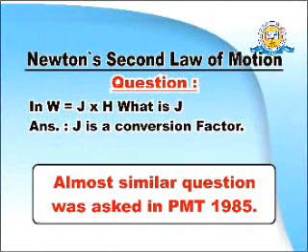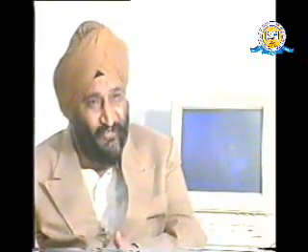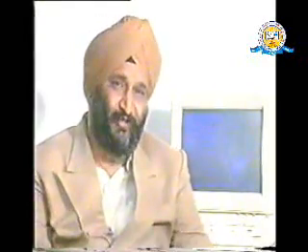W is J, everyone knows. Now W is equal to J into H. In the equation W is equal to J into H, what is J? A conversion factor, and 4 alternatives have been asked. Now the answer is very clear that J is a conversion factor, that is representative or conversion factor, or it may be called as a coefficient.